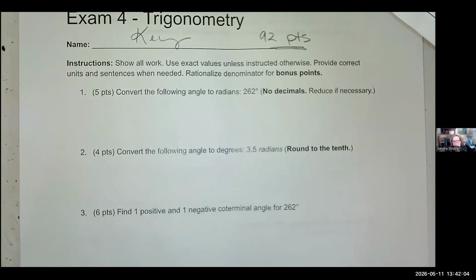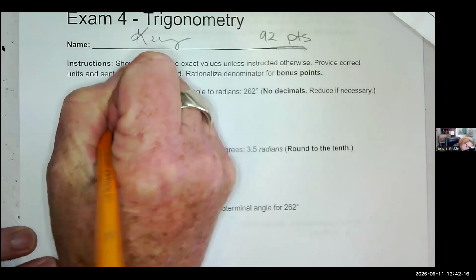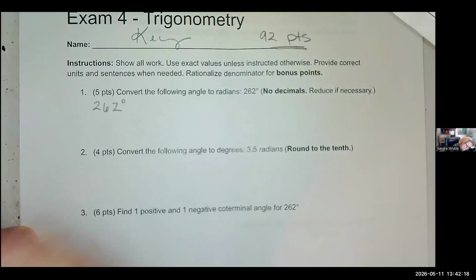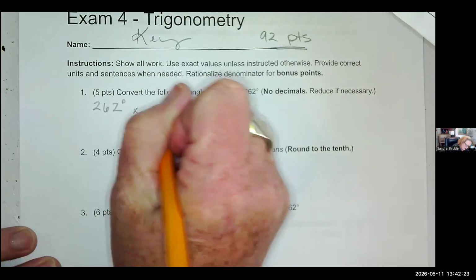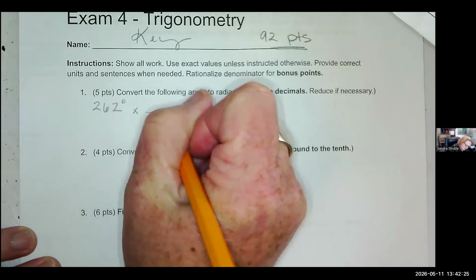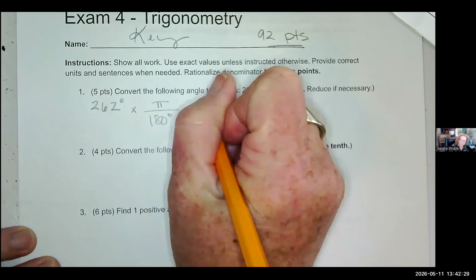So the first part is converting the following angle to radians, and we're going to take 262 degrees, no decimals, reduce if necessary. So it's a degree, and this degree symbol matters. It is a unit. And we're going to divide by 180 degrees to get rid of that degree symbol, but we need a pi as well. So now we just need to take that 262 and 180 and reduce them.